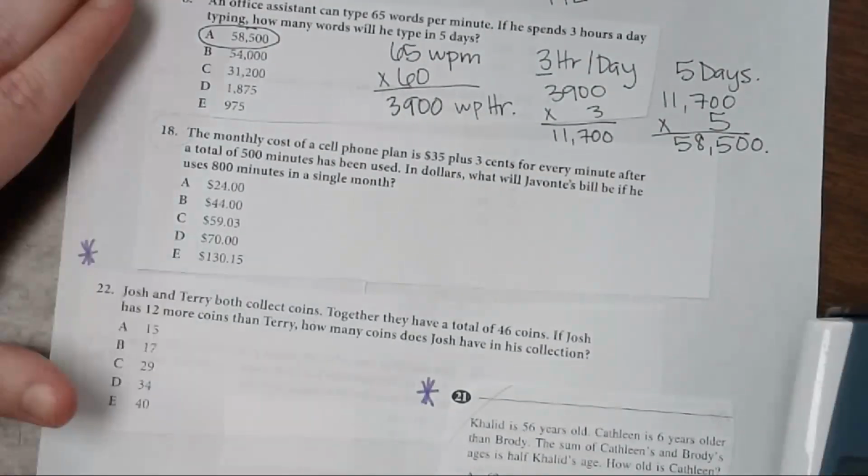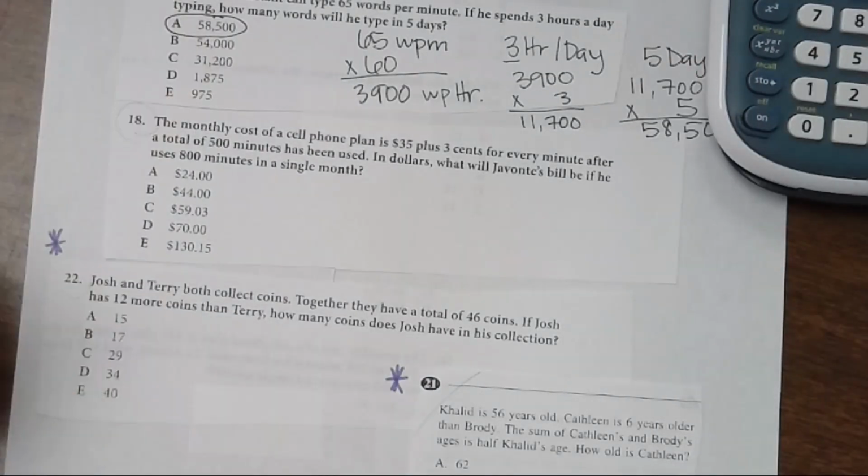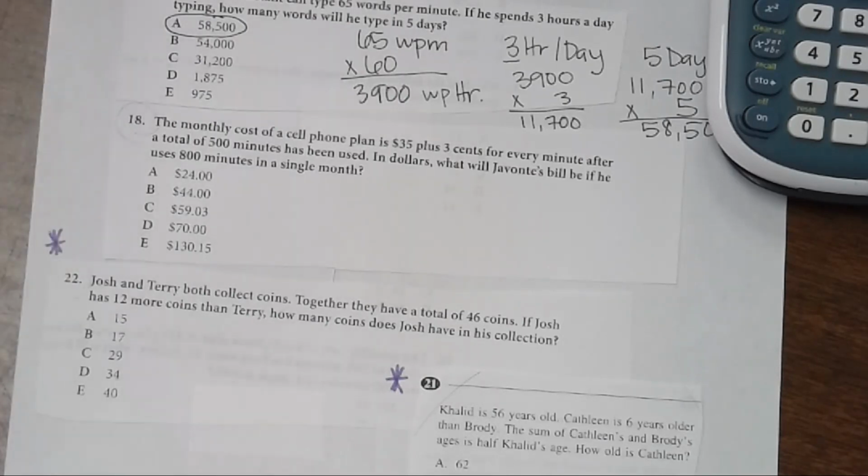All right, number 18. Anytime you hear something, this one doesn't say it, but you may see something called a flat fee. A flat fee just means it's not really dependent on anything else. It's just you're going to be charged that fee no matter what.